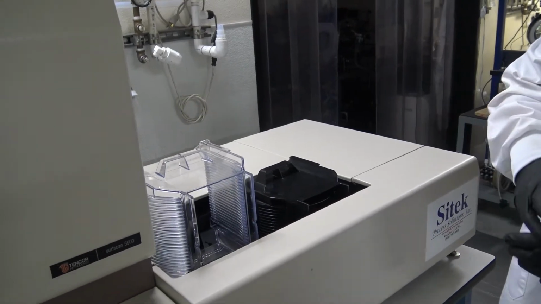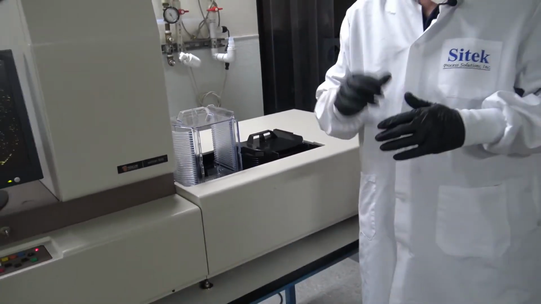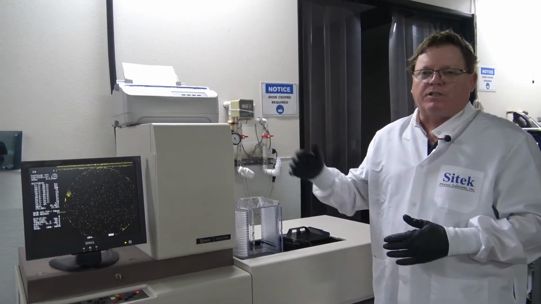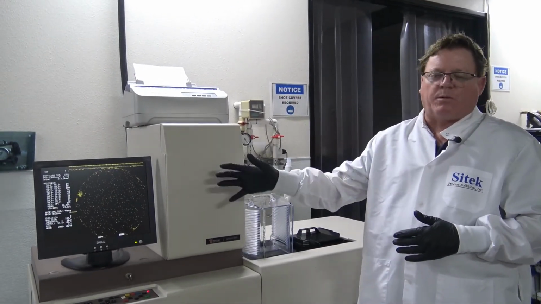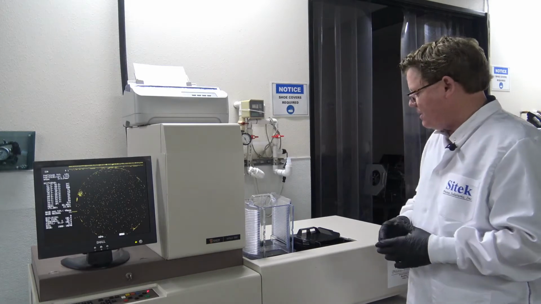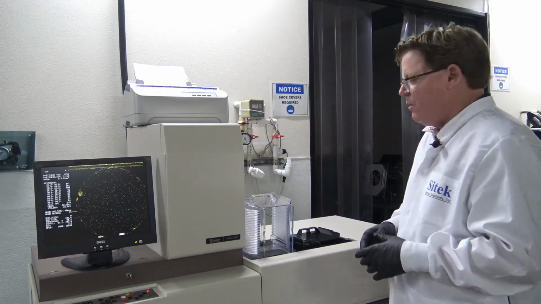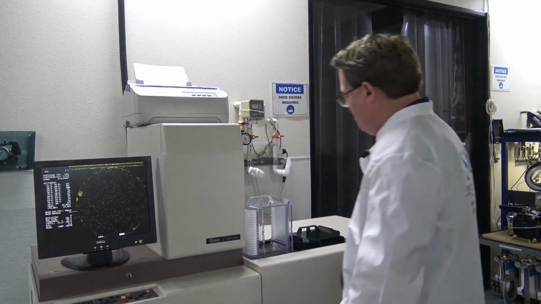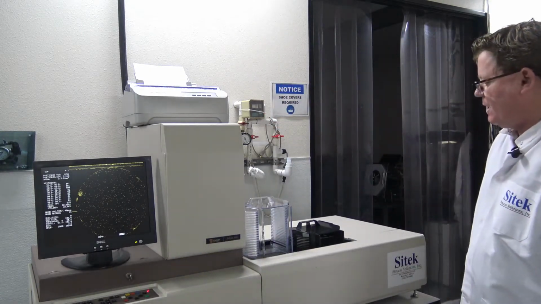As you can see, with the Tencor Surfscan, you can set the parameters of particles and haze, and the system will decide by the parameters you give it if it passed or did not pass. So then that showed that. Now to bring it to home position, you can hit home. That'll bring up the second elevator.